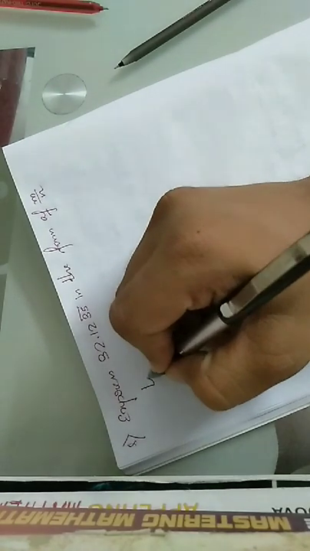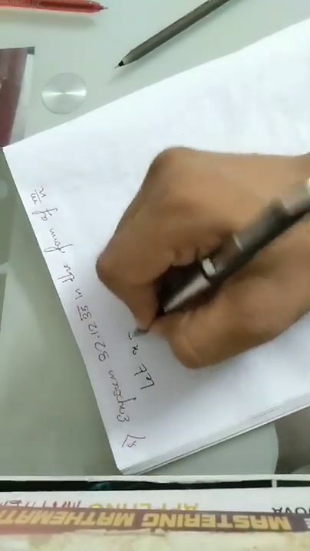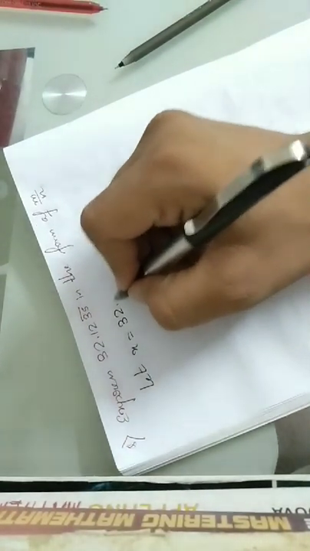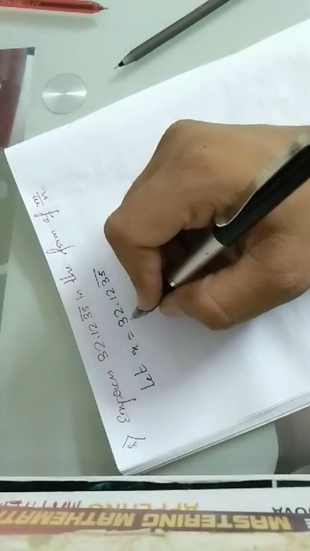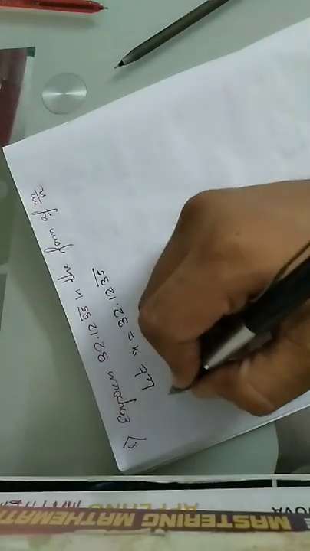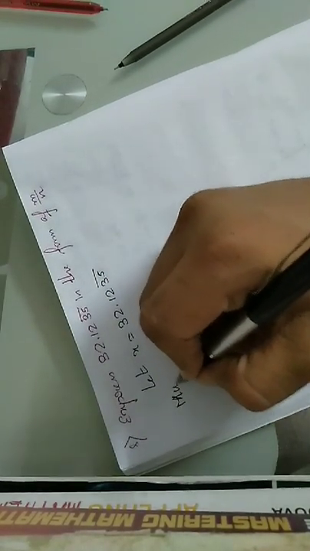So students, first of all, 35 bar means 35 is the repeating value, right? So you need to write it as: let x be equal to 32.1235, whereas this 35 is repeating.